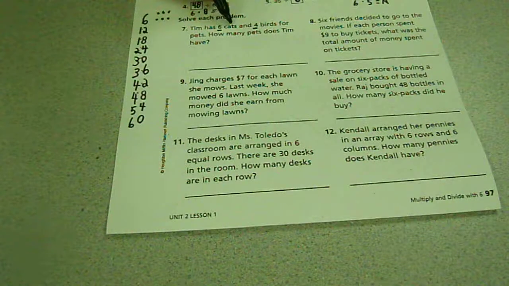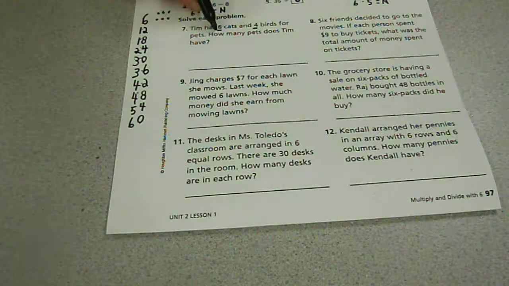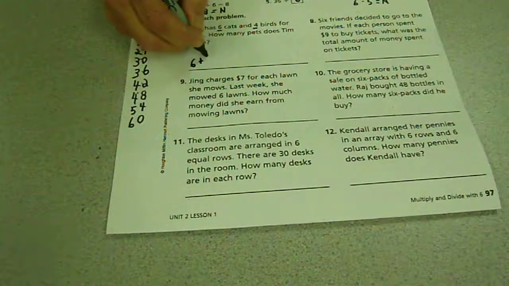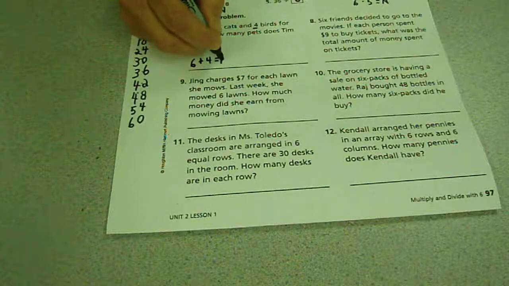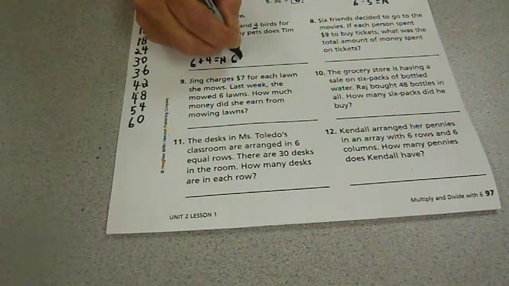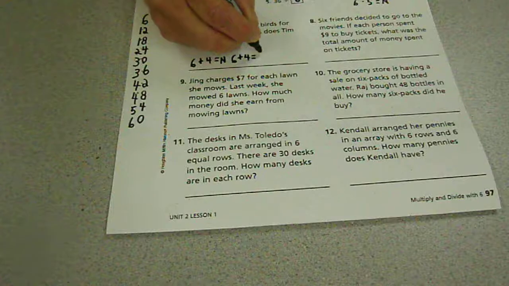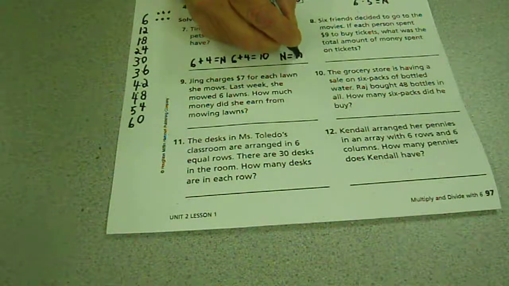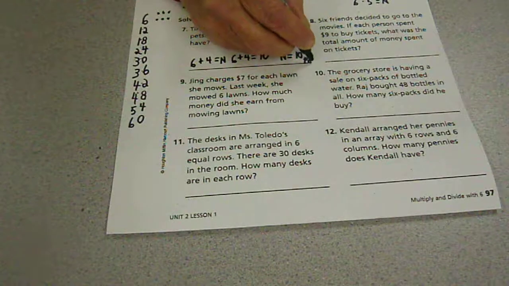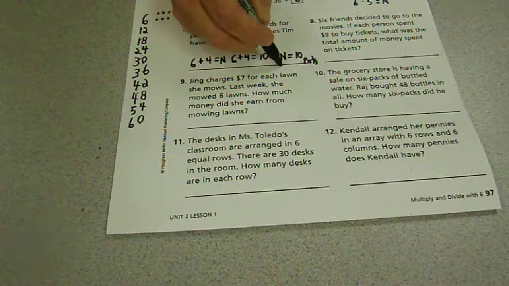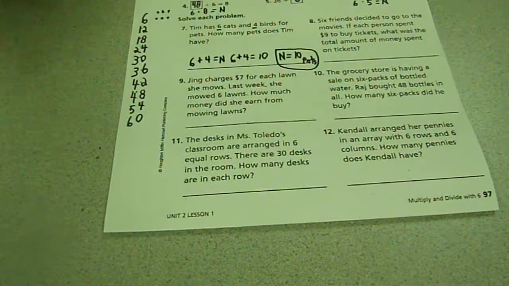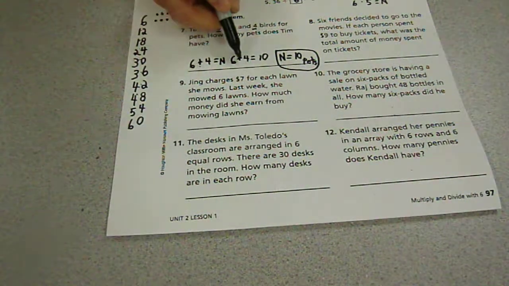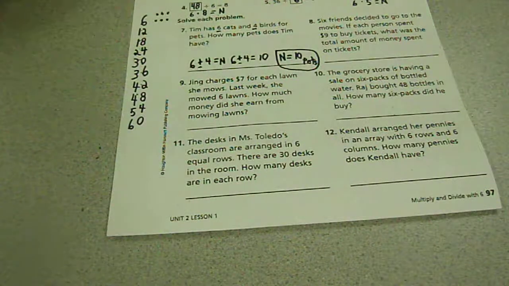Tim has 6 cats and 4 birds for pets. How many pets does Tim have? So I'm going to take 6 plus 4 equals n. 6 plus 4 equals 10. N equals 10 pets. They threw in addition. We haven't had addition yet, so that's kind of tricky on their part.